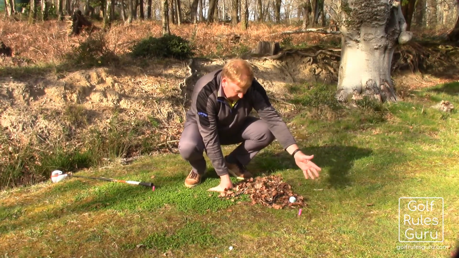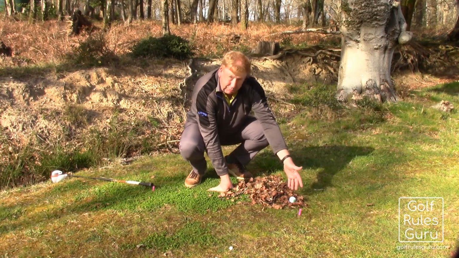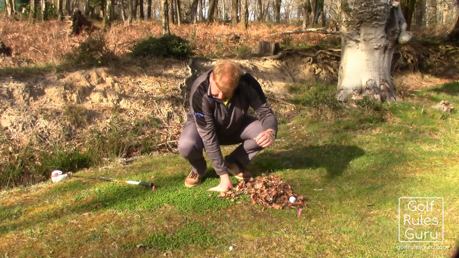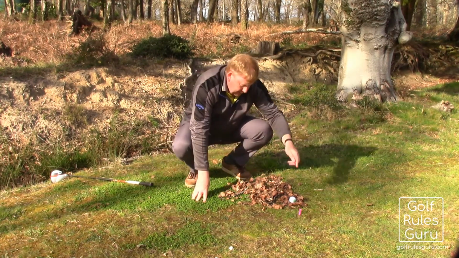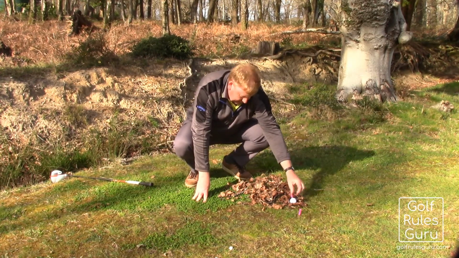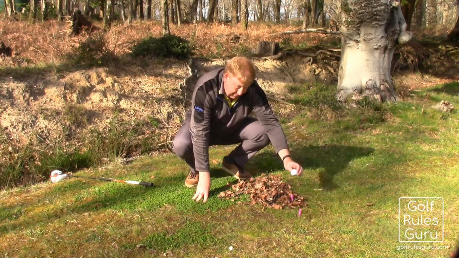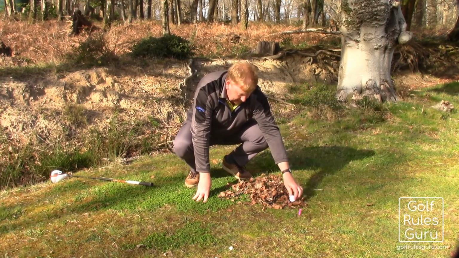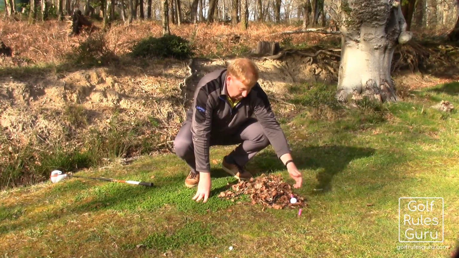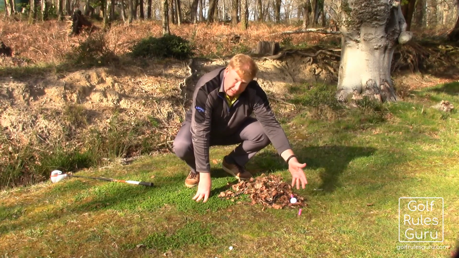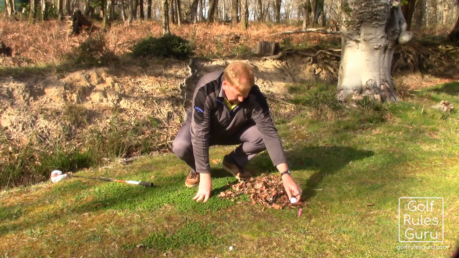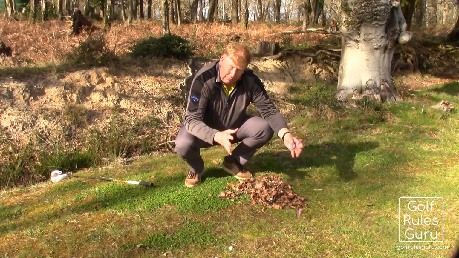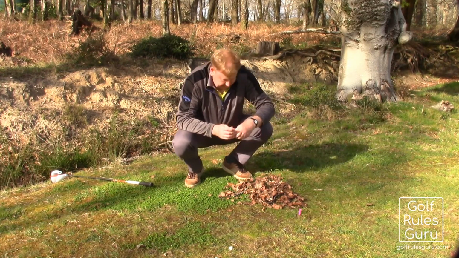Likewise, if for some reason, say I need to pick the ball up to identify it, I can mark the ball there. So mark the ball, lift it up to identify it, but because I've got to put it back in exactly the same place, to replace the ball, I cannot move the loose impediments, any loose impediment that might move the ball if I'd removed it whilst it was there. So you've got to be careful most of the time with these loose impediments.